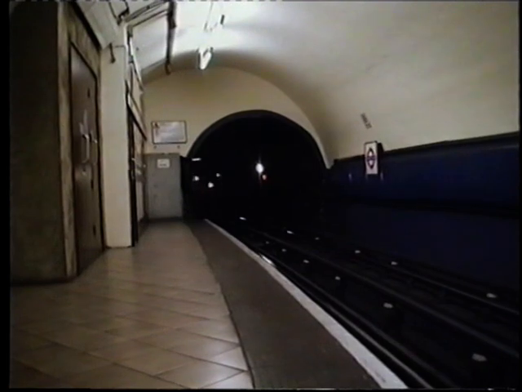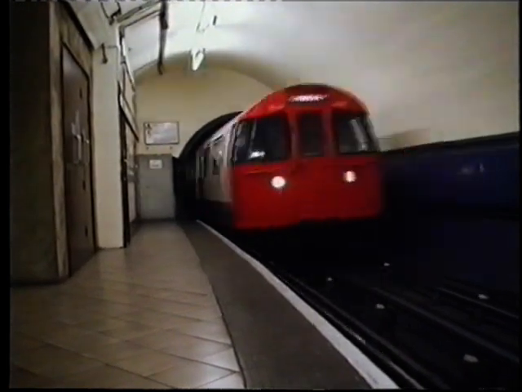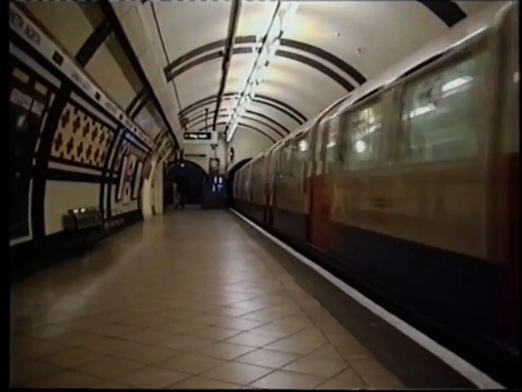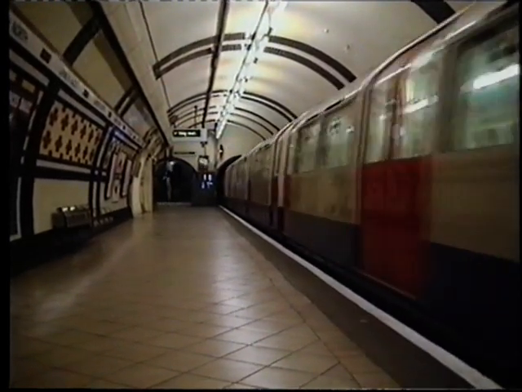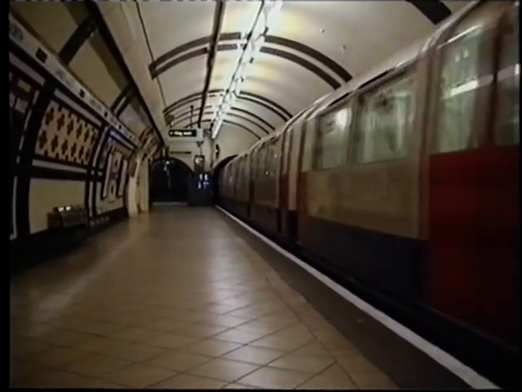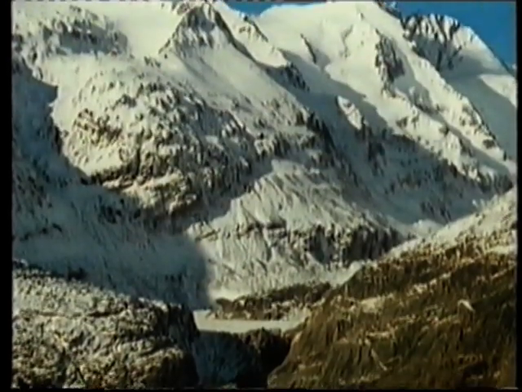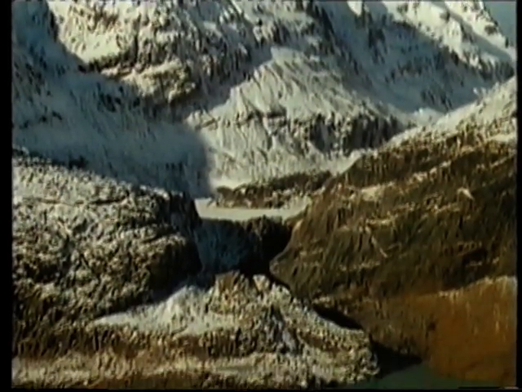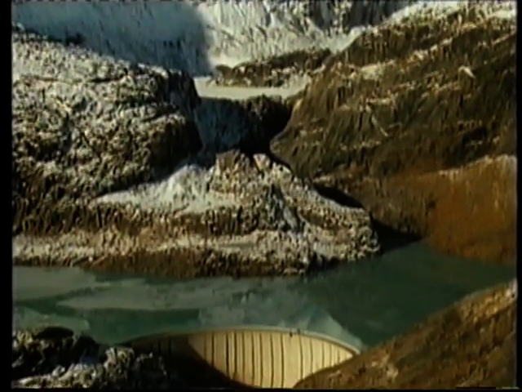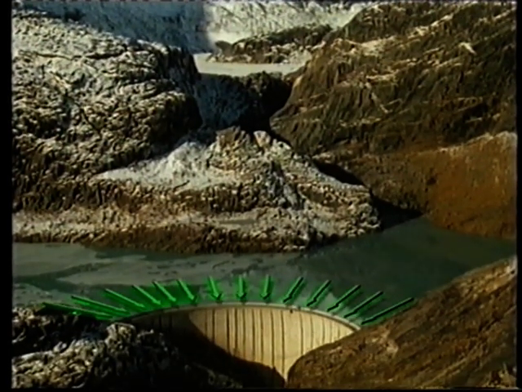The London Underground Railway was bored through soft clay, which when wet pushes in from all sides. The tunnel is a complete circle, which is why the train line is called the tube. The lightest dam is the arch dam. Every part of the arch is in compression.